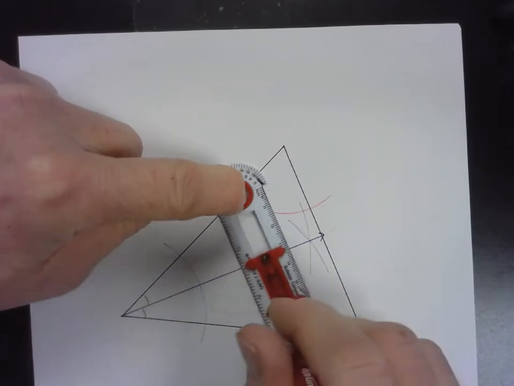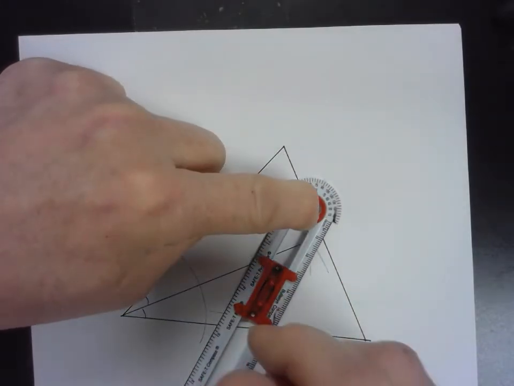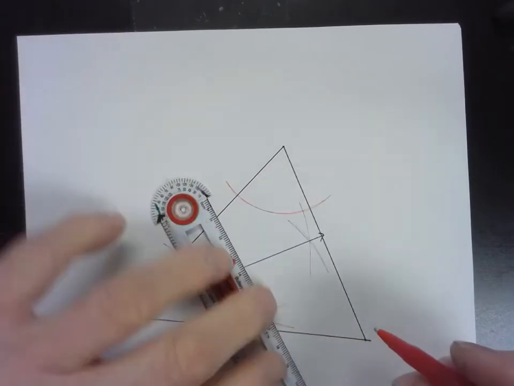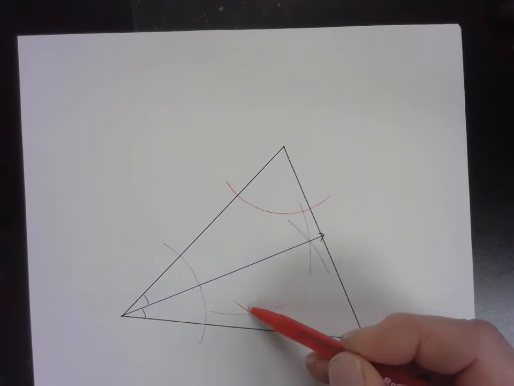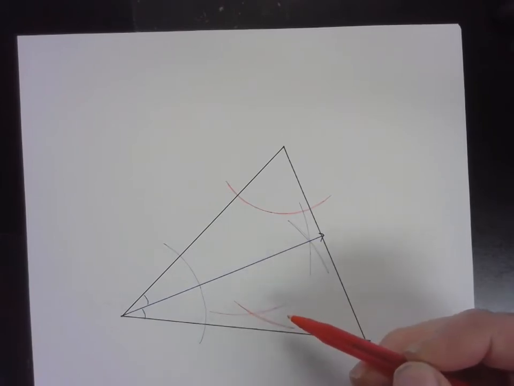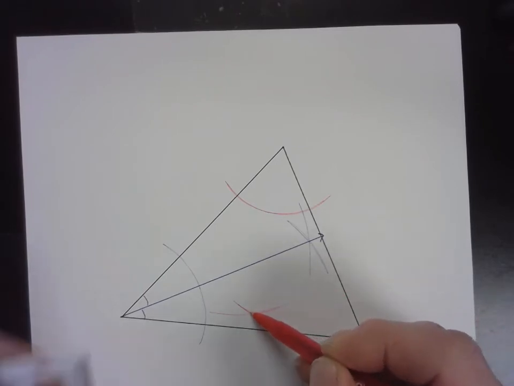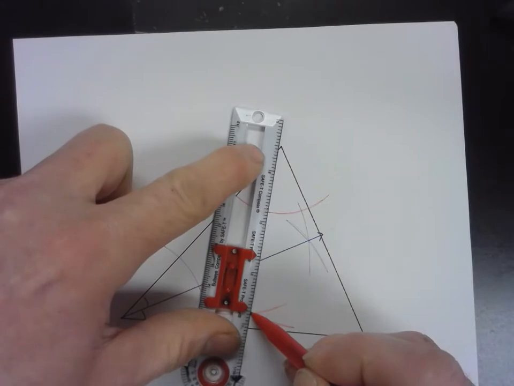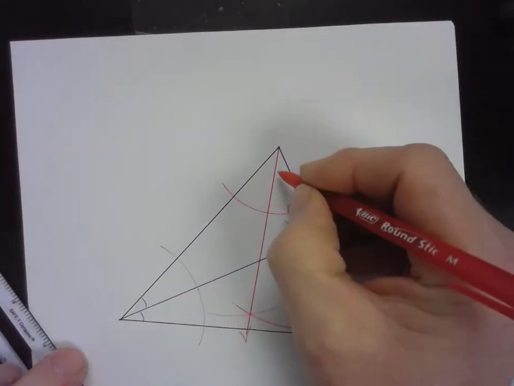I'm going to make my arc, and then I'm going to come over here, do the arc again. Now if you get these too close, they almost look like the same arc, and it's really hard to tell where the intersection is. So make sure they're out there a ways, and then you find right where they intersect. We draw that angle bisector in. So these two angles are congruent.